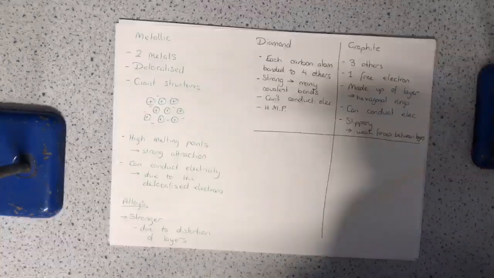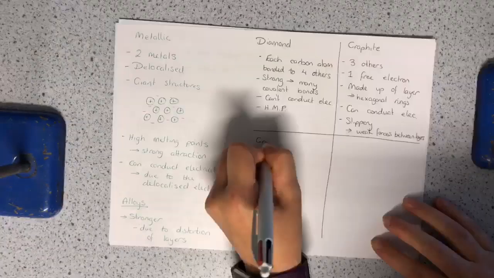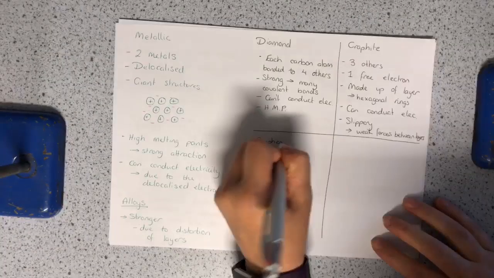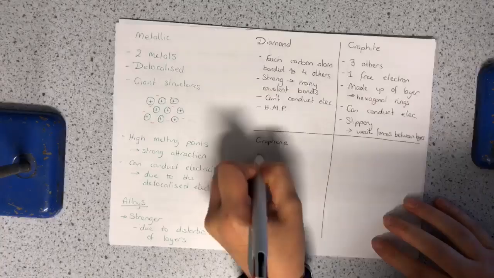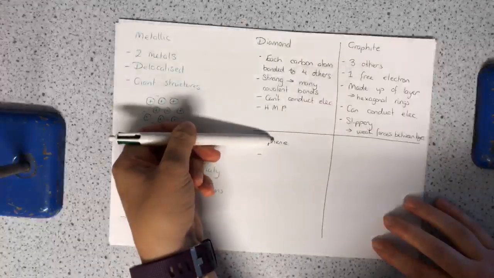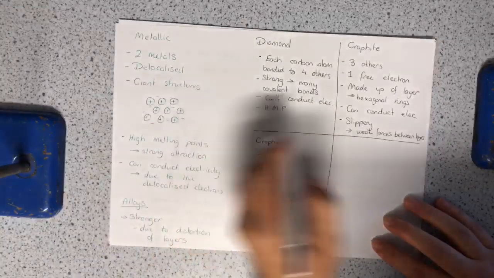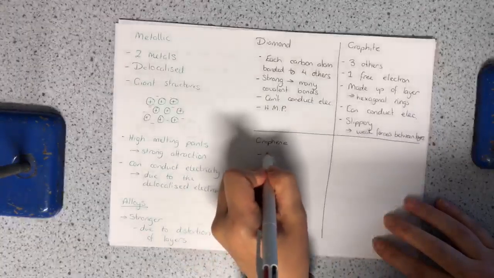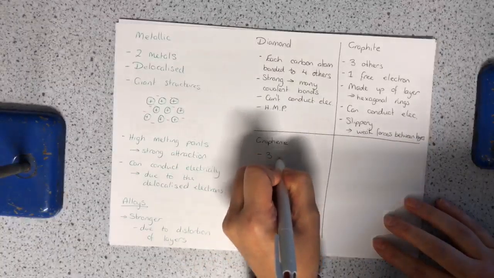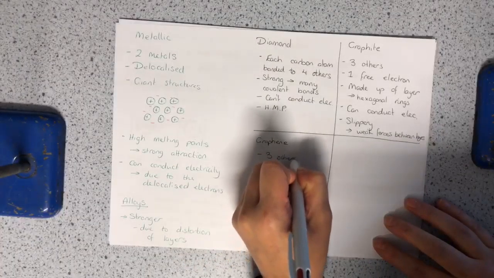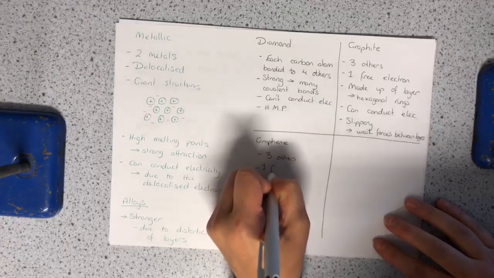Third one, graphene. Okay. Graphite is made up of many layers. Graphene is just one layer of graphite, so it's just one sheet of those hexagonal rings. So each carbon is bonded to three others. Again, we've got that one free electron.